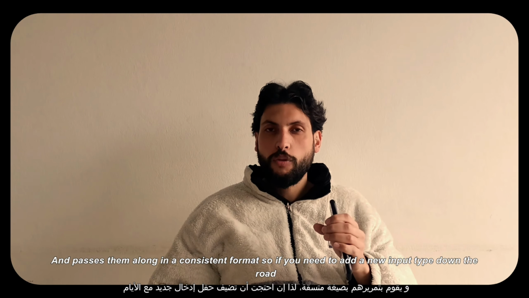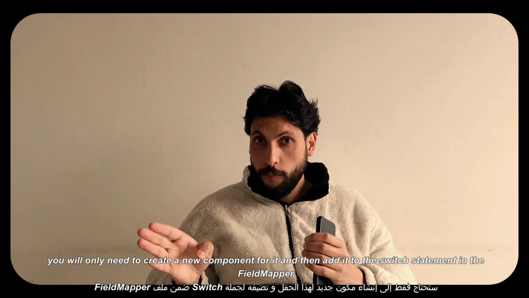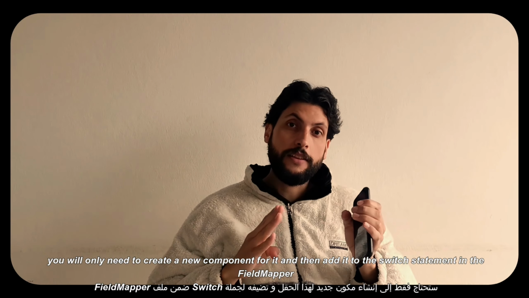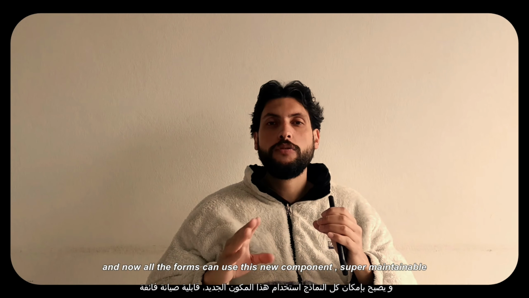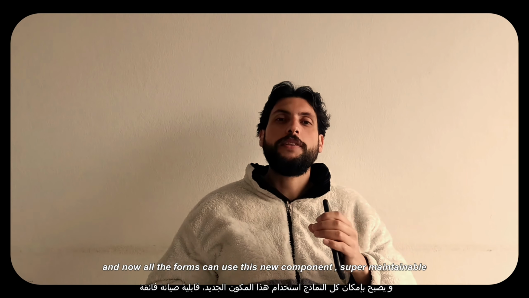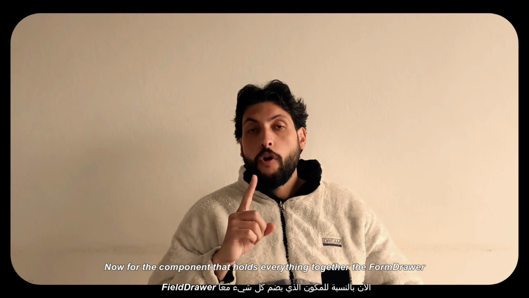So if you need to add a new input type down the road, you will only need to create a new component for it and then add it to the switch statement in the field mapper. And now all the forms can use this new component. Super maintainable. Now for the component that holds everything together, the form drawer.